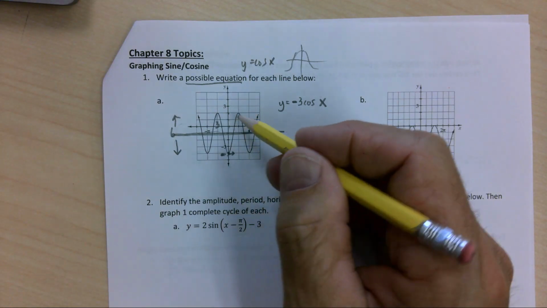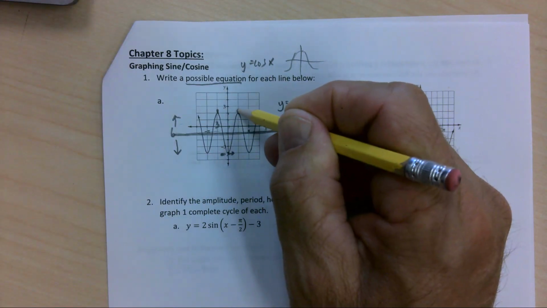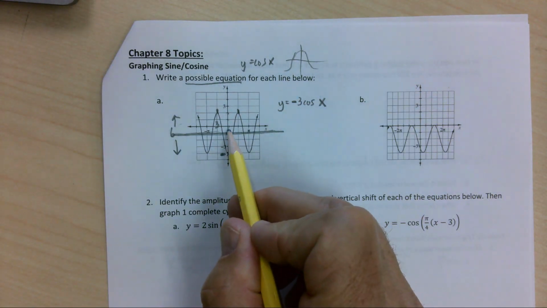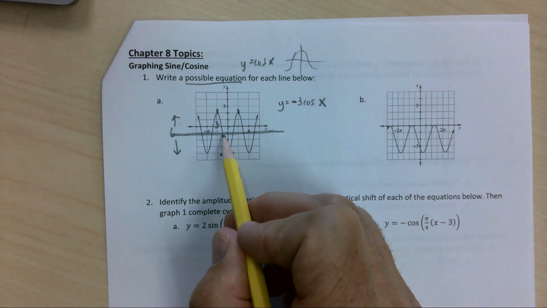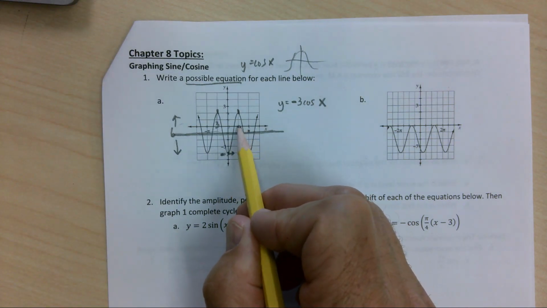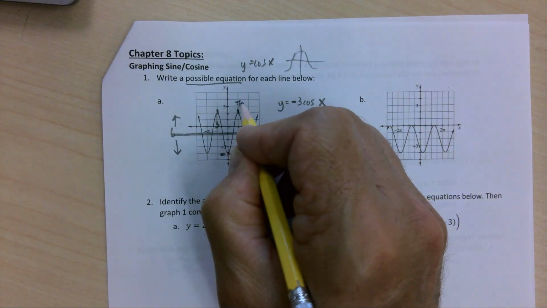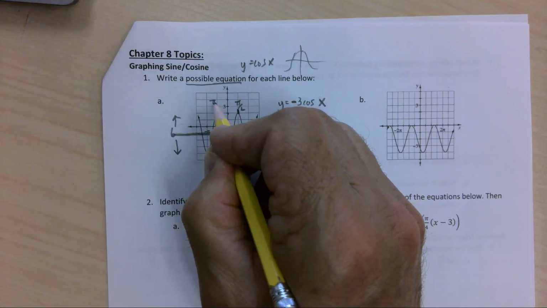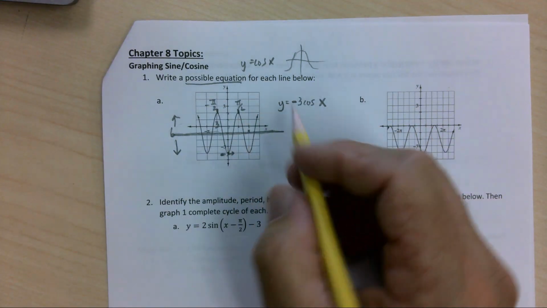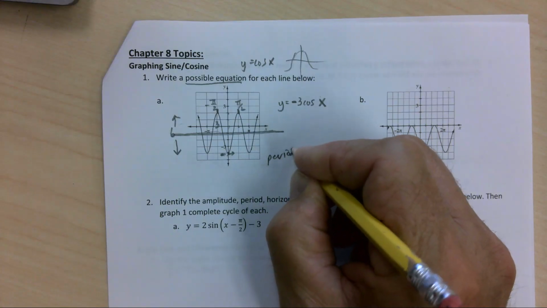What I'm going to choose to do is go from here to here, and I can see that they do have the pi here, which means that's pi over 2, and this is pi over 2 to the right, this is pi over 2 to the left, so the entire period is pi.